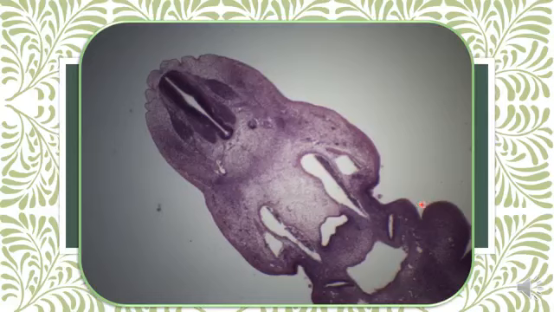From the ectoderm, the outside: pharyngeal cleft, pharyngeal arch, pharyngeal cleft, pharyngeal pouch, and aortic arch.